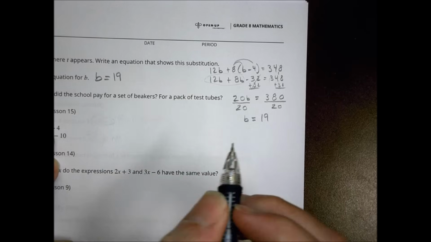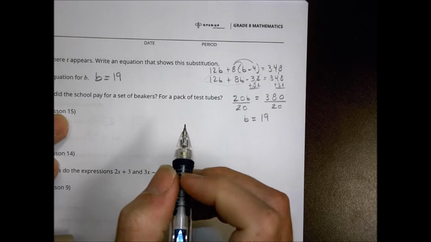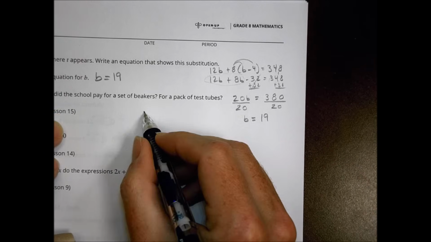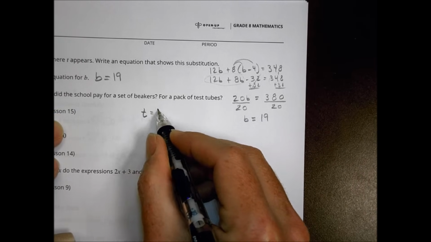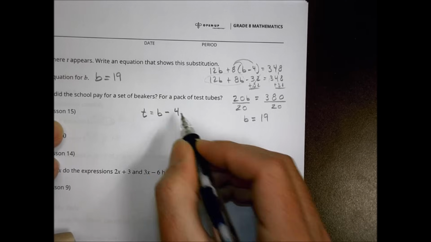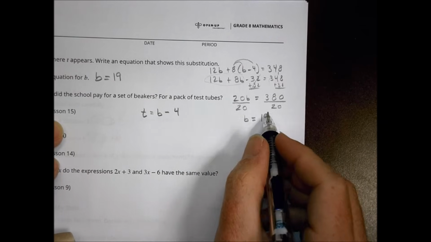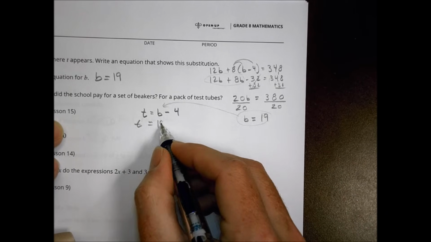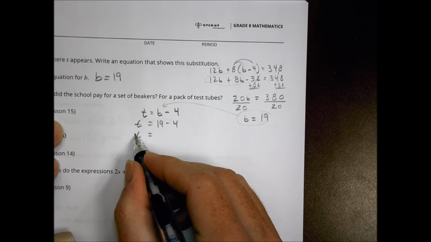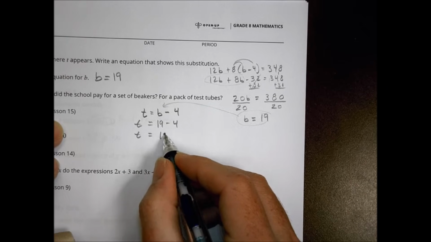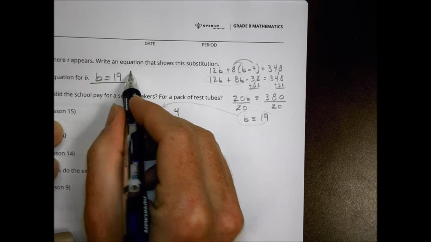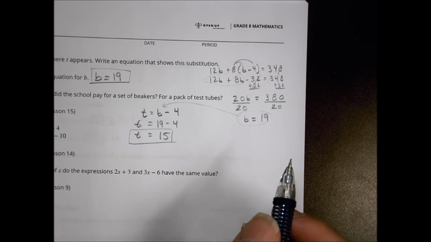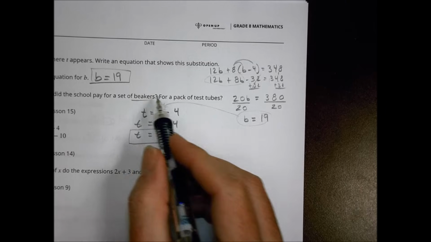How much did they pay for a set of beakers and for a pack of test tubes? Well, now that I know that, I can use my original equation, t equals b minus 4. We plug the b into there to solve for t. So t is going to equal 19 minus 4. So t equals 15. A beaker costs 19 and a test tube costs 15. And those become my solutions for how much a beaker and a test tube cost.